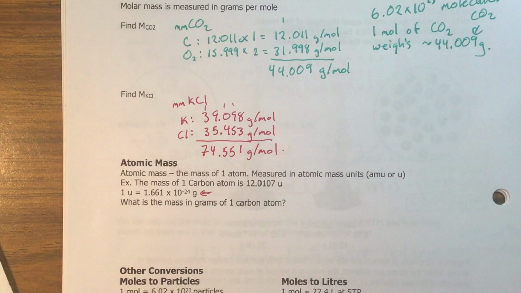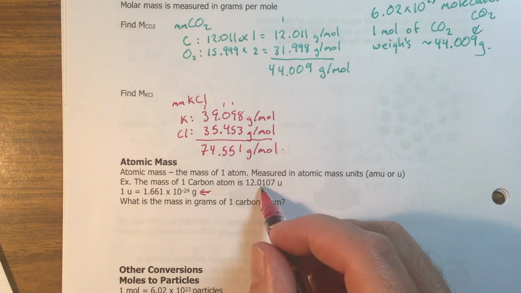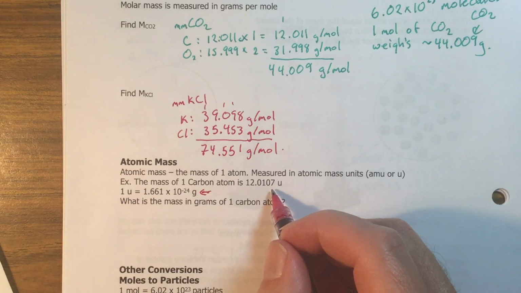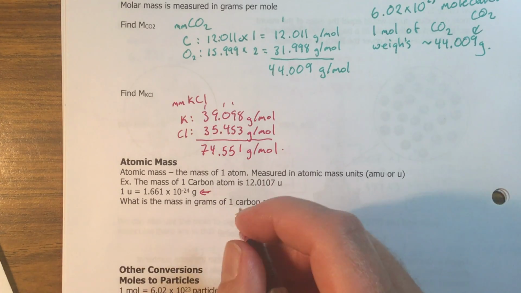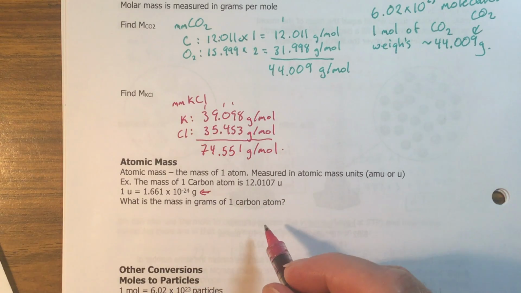What is the mass in grams of one carbon atom? So if one carbon atom is 12.0107 U's, it's an average carbon atom, then how many grams would that be?